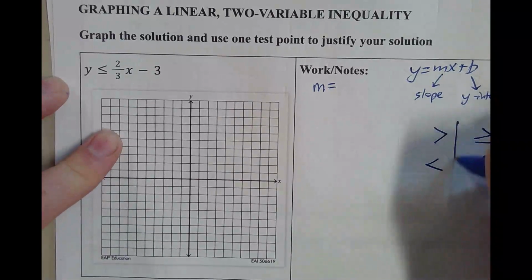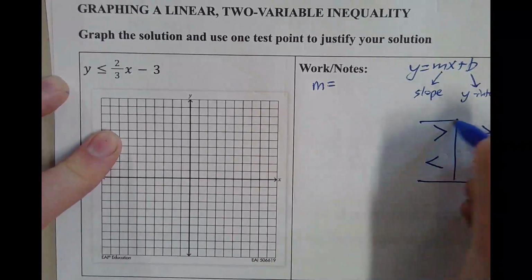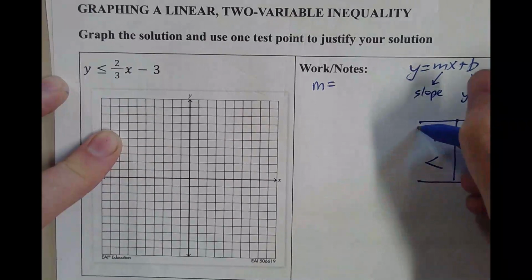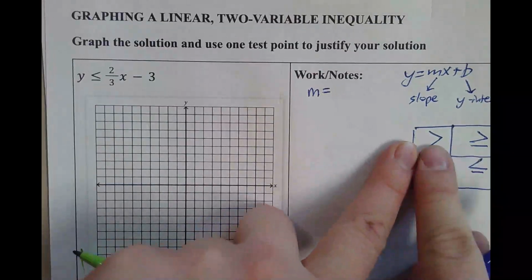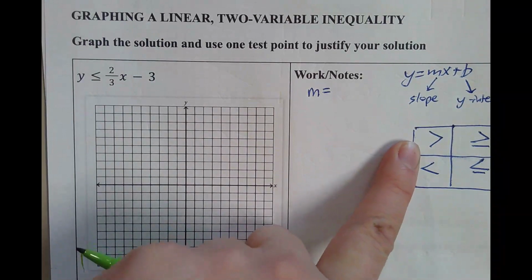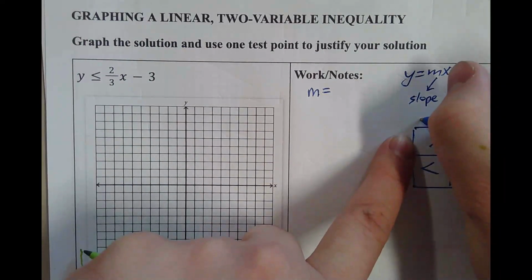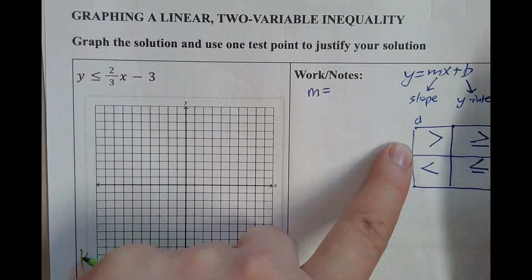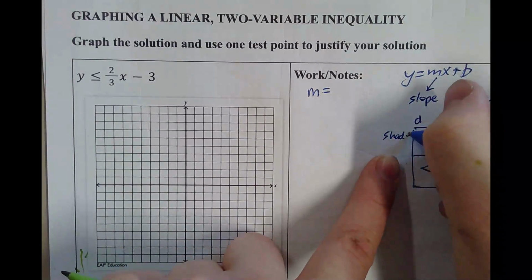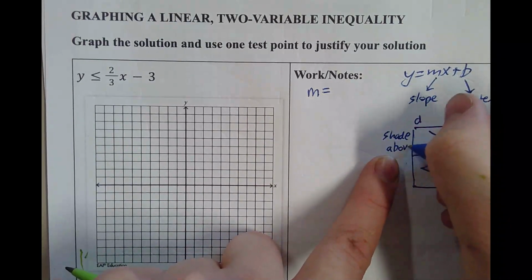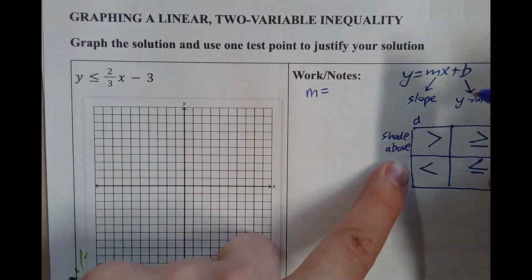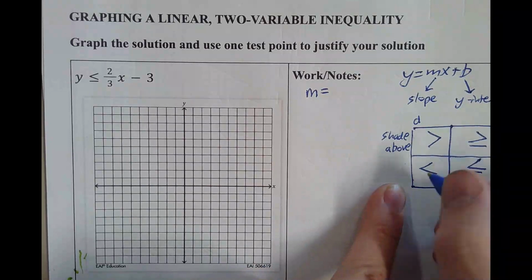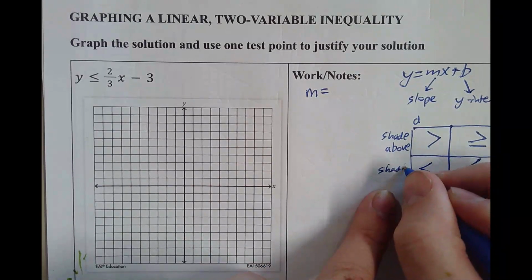These ones are here. I'm going to go ahead and create a little diagram here to remind you that this diagram is pretty good. Remember, these ones are greater than, so that means these ones are going to be shading above because it's greater. And these ones are less than, so I'm going to go ahead and write down that these ones need to shade below.